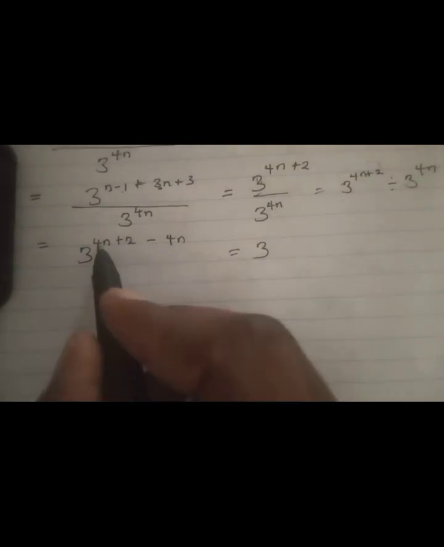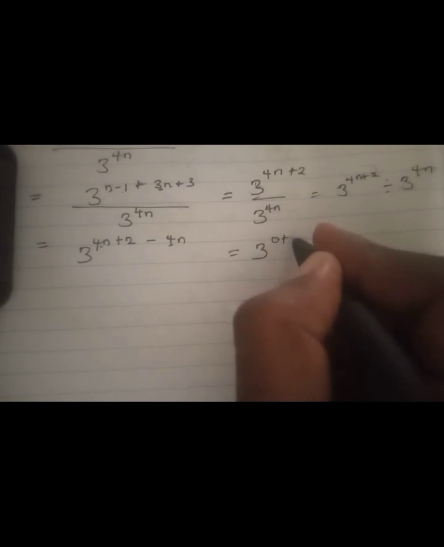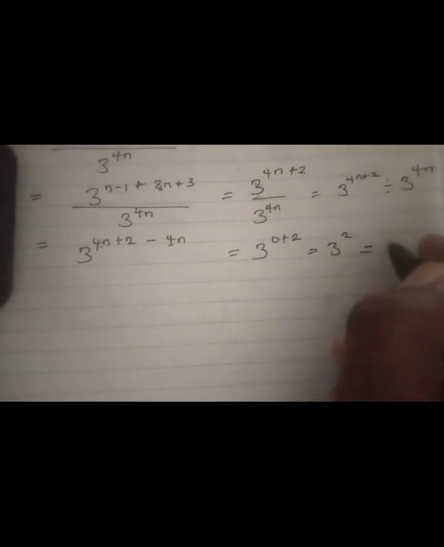You subtract the powers. So at the end, we're going to have 3 raised to power, what is 4n minus 4n? 0, plus 2. So this is 3 raised to power 2. What's 3 raised to power 2? 3 raised to power 2 is 9.